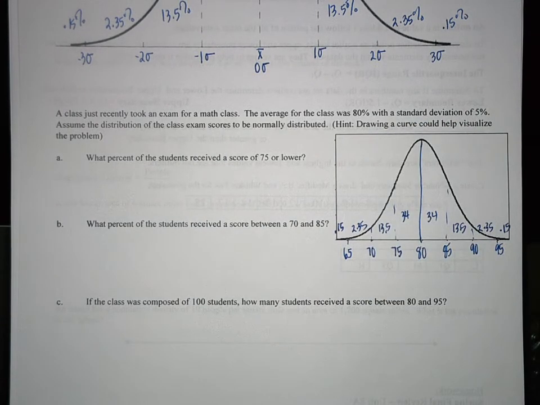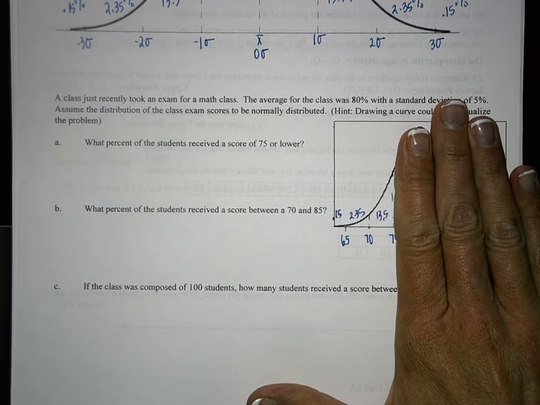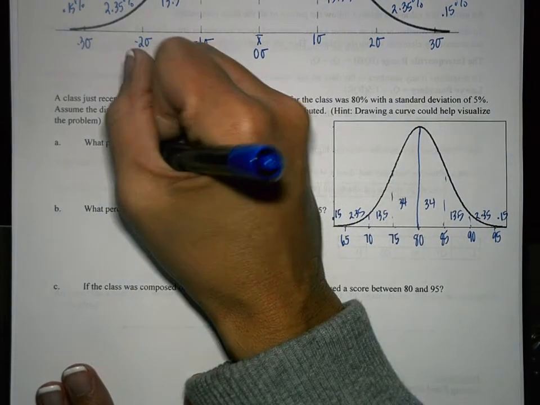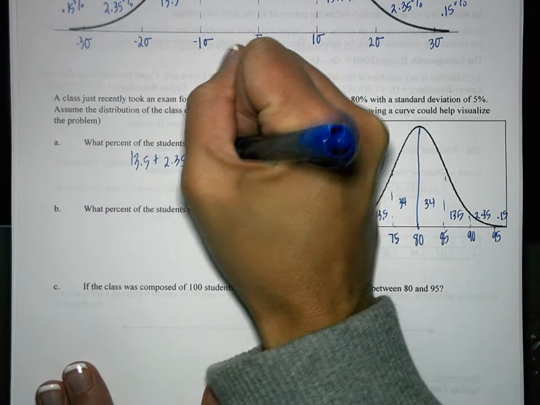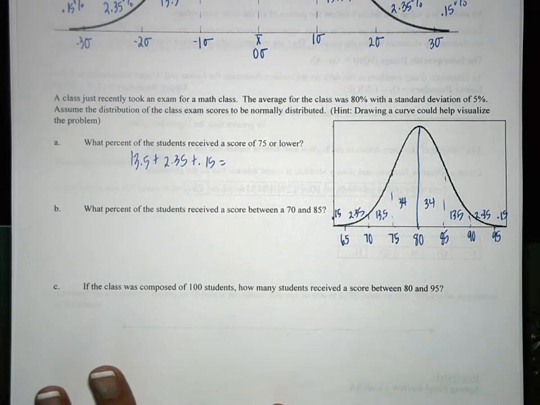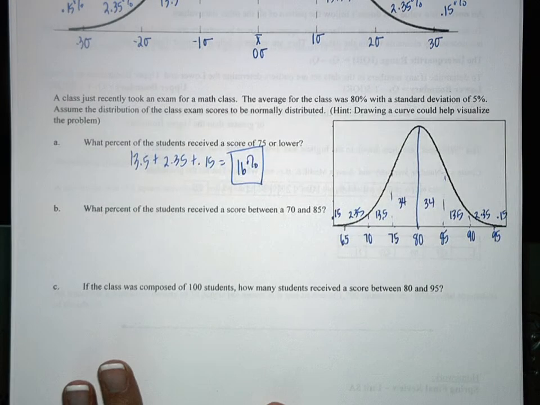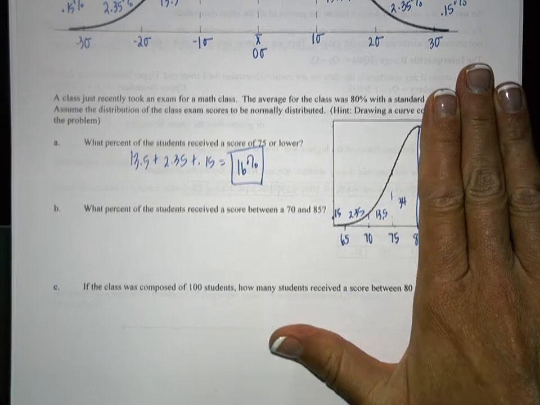Okay, so the first question, A, says, what percent of the students received a score of 75 or lower? So we go to the 75, and lower than 75, what will I do? Just add them all up. So that means I have 13.5 plus 2.35 plus 0.15, and you add that all up, and what do you get? 16%. 16% is correct. Another way you could have done that is that you know this is 50, and so if you just did 50 minus 34, that would also give you the 16%.